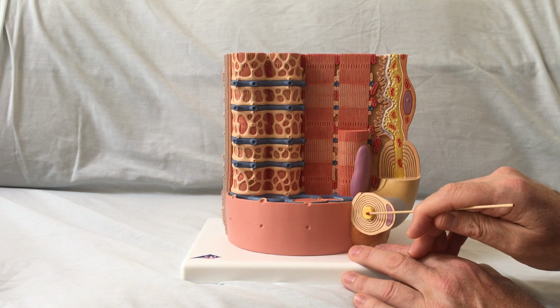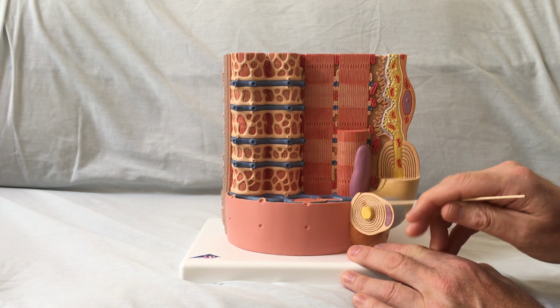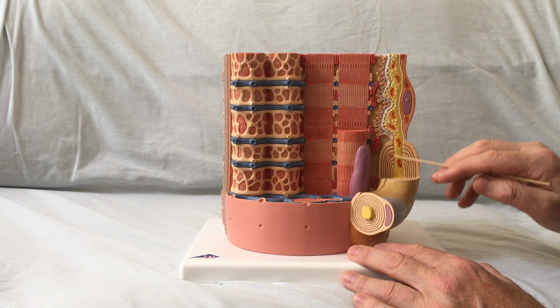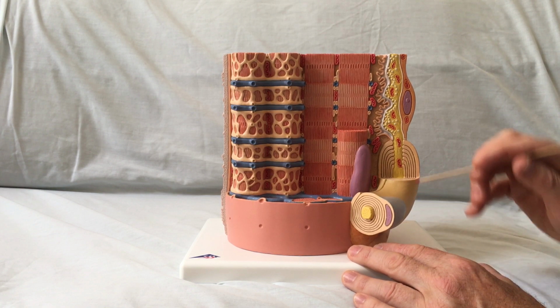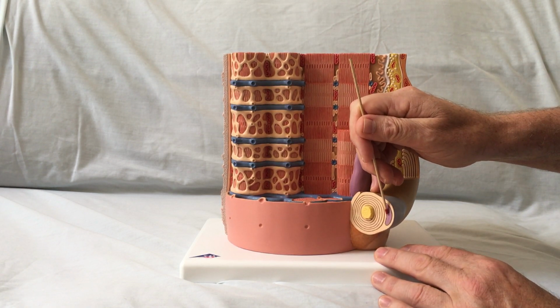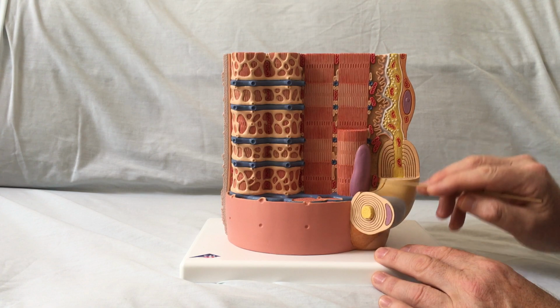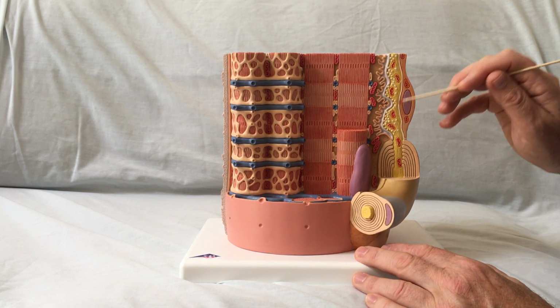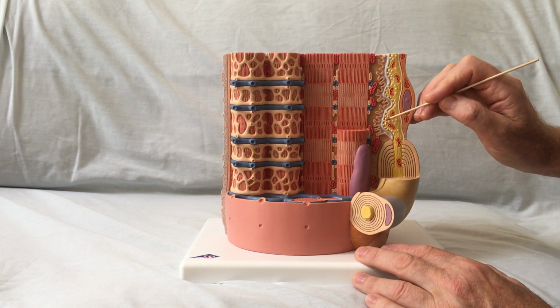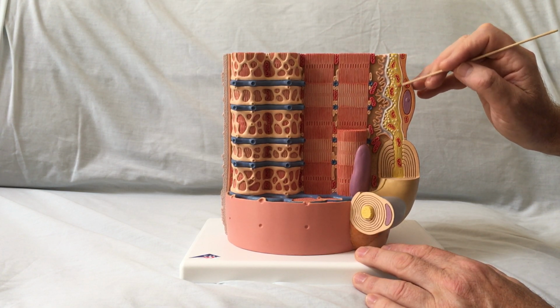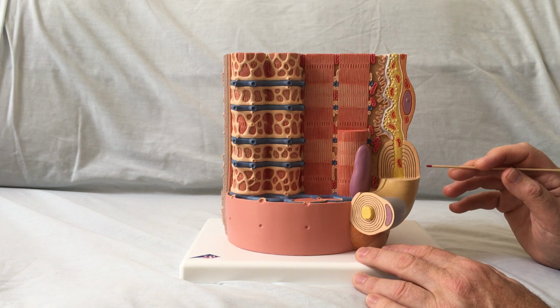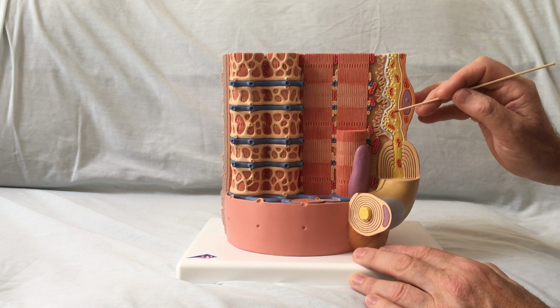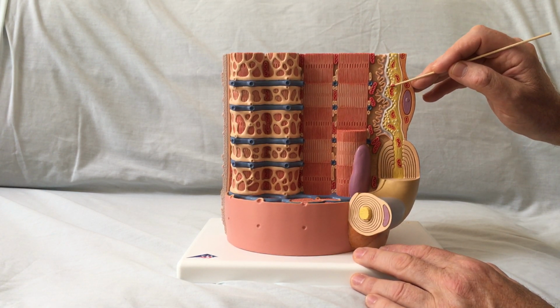So this is the axon of the motor neuron, which in this region here is surrounded by the myelinated internode. This is the nucleus of the Schwann cell that formed this myelin substance. We can see some mitochondria. These little white structures here are vesicles that contain the neurotransmitter acetylcholine in the terminal knob.